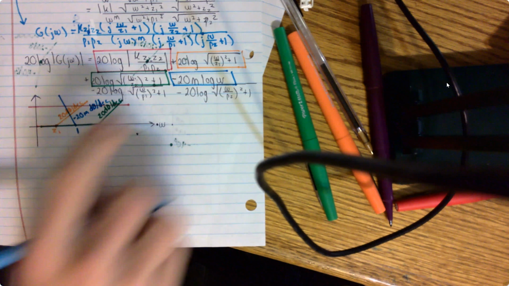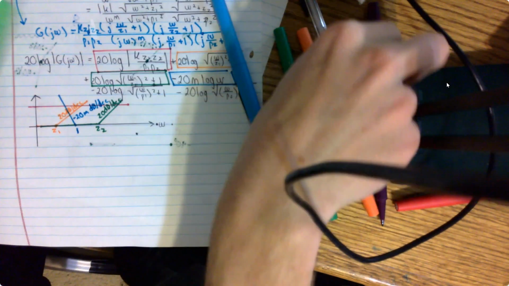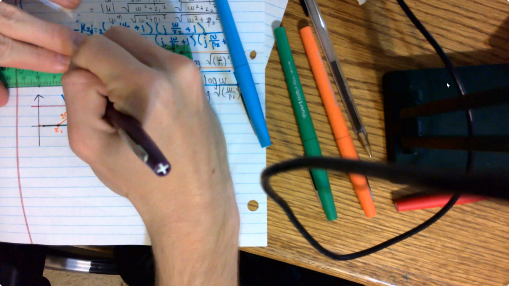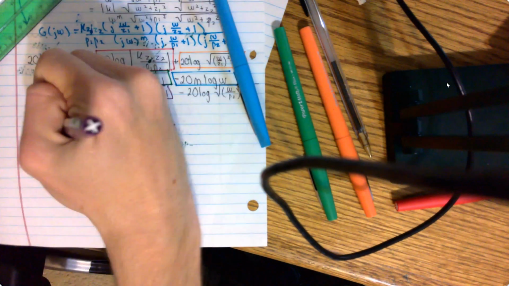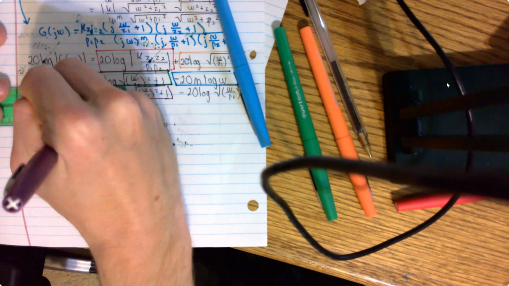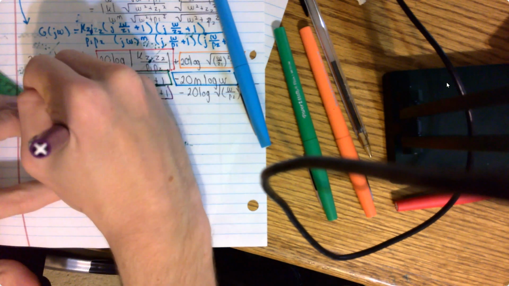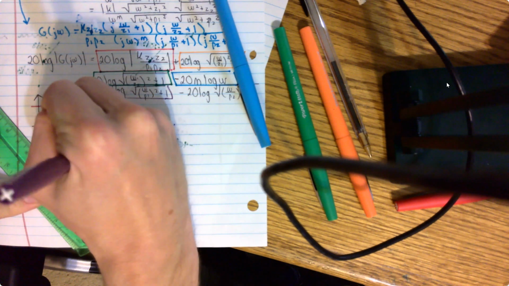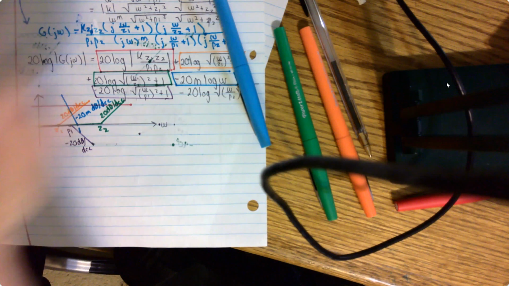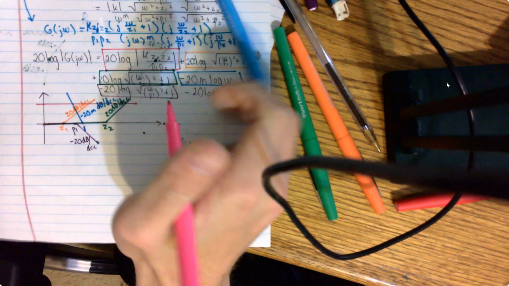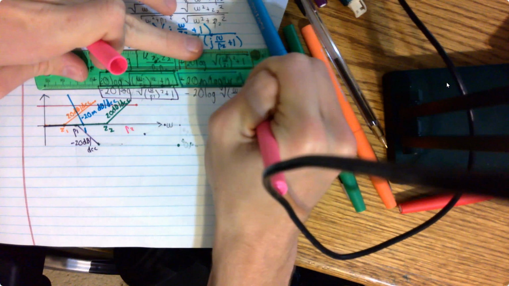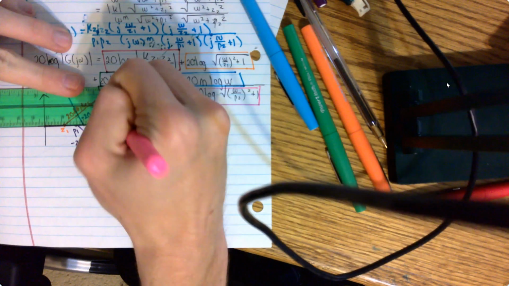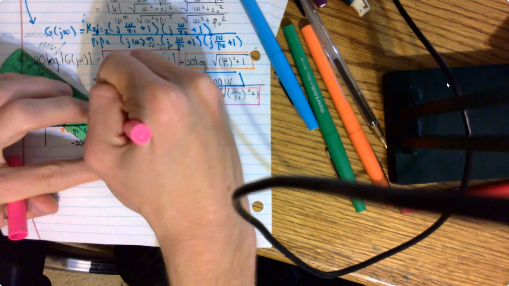Now our next one here is going to be our pole. So our pole is going to be negative 20 dB per decade, and it occurs at P1. So here at P1, it's going to be negative 20 dB per decade. And then our next one is going to be a pole that occurs at P2. Let's just say that P2 occurs right here. It's going to be negative 20 dB per decade. So this one's going to go all the way up to P2, at negative 20 dB per decade, and so this will be right here.